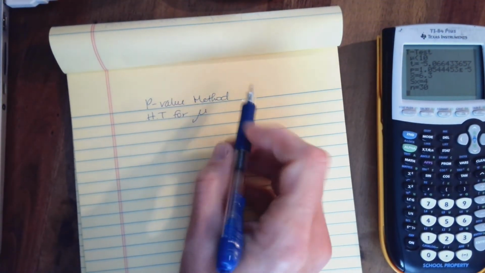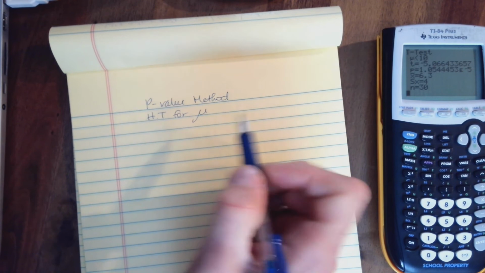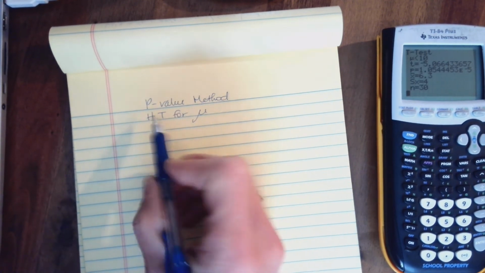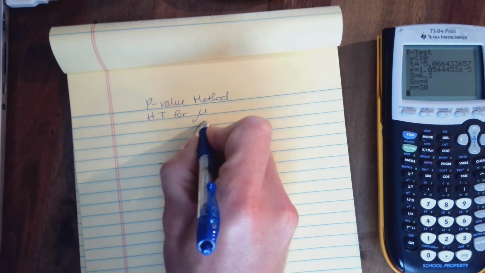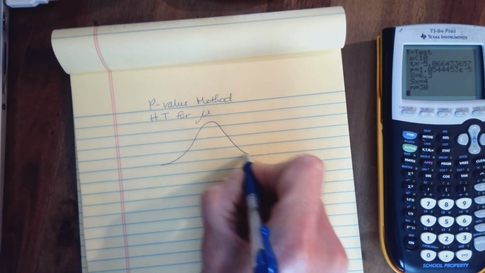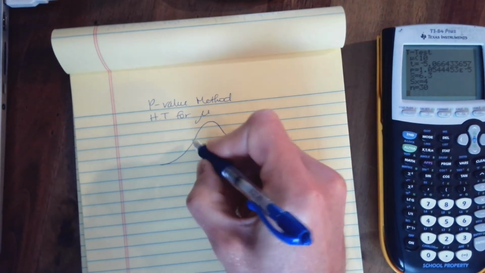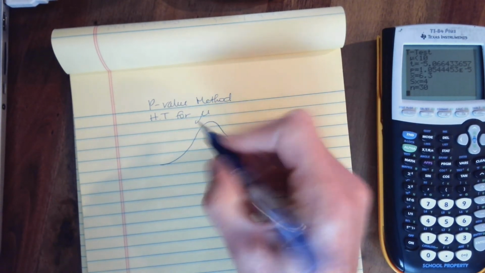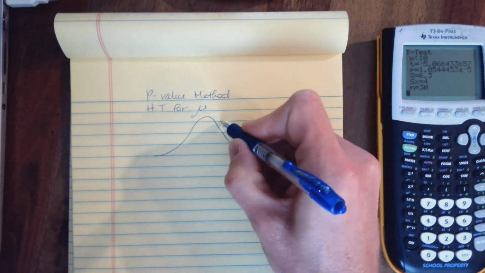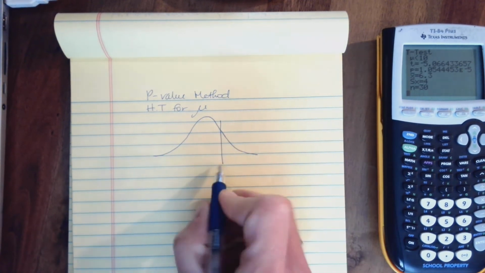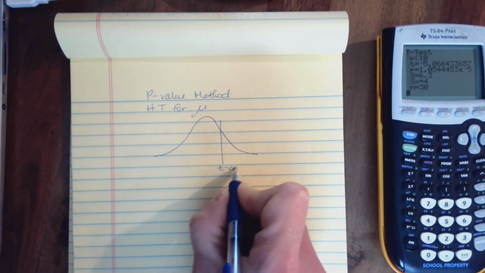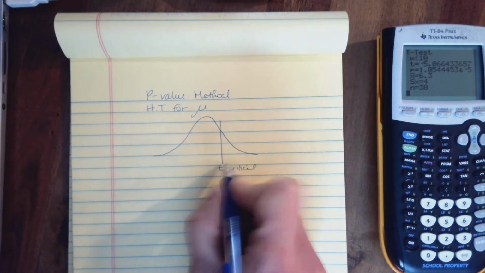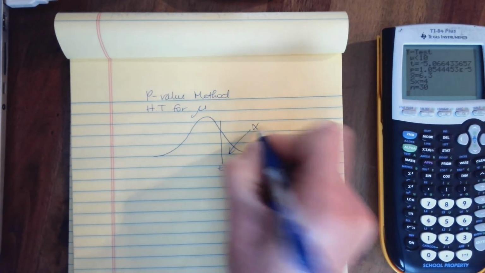So I want to talk about another method for conducting a hypothesis test for the mean. This is called the p-value method. So if our sampling distribution is bell-shaped, and we want to conduct, let's say, a right-tailed test this time. Remember that if I'm using the critical value method, then I draw a line and I find t critical, and where I position that line is based on alpha.